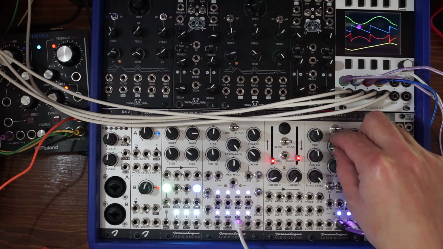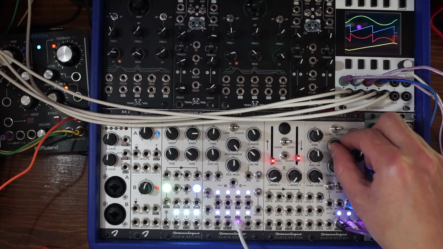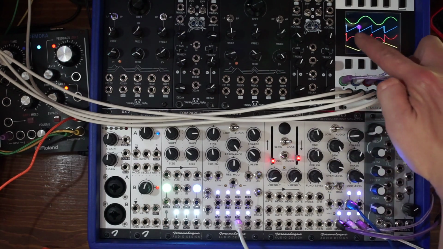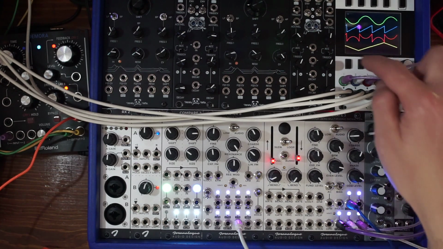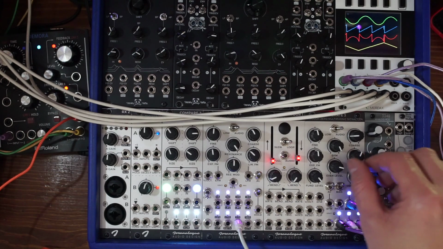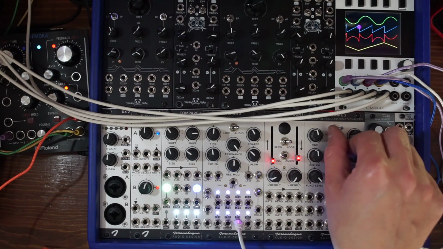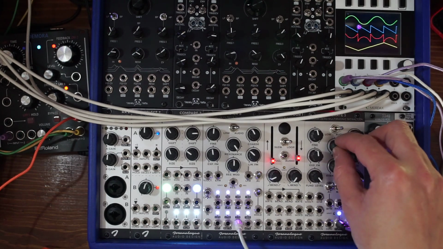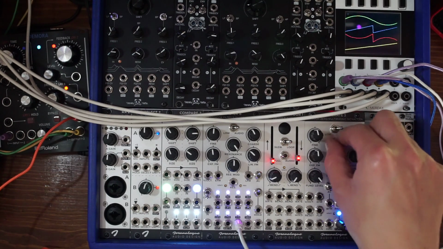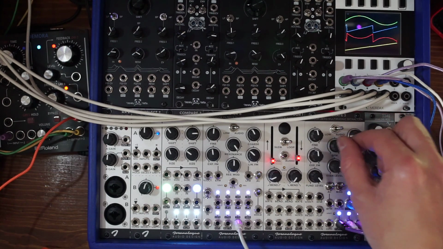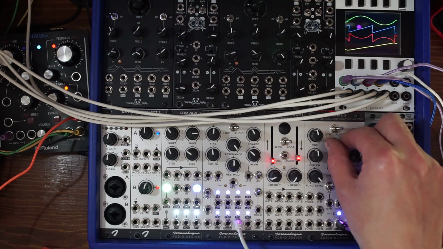And the same is happening to the other wave. Right? So look at right here, you see the little smile. That's gonna become a frown when I go through the 0. So let's try that. There it is. We turned the smile upside down. So that's really cool when you start sending it modulation sources, right?